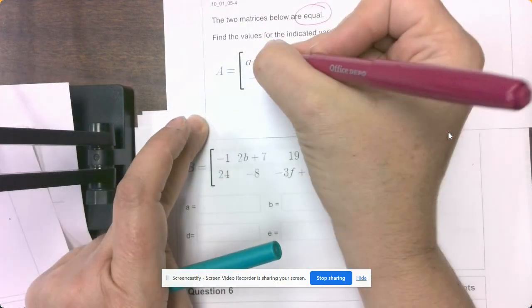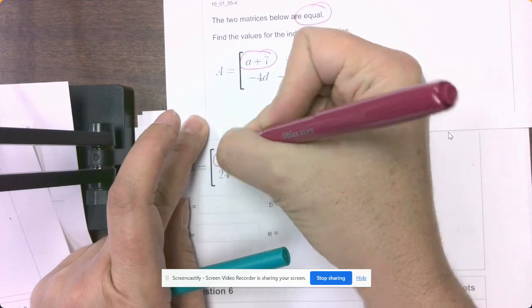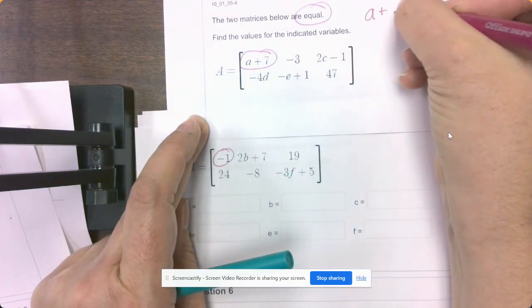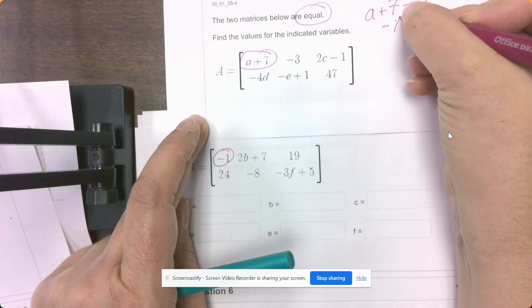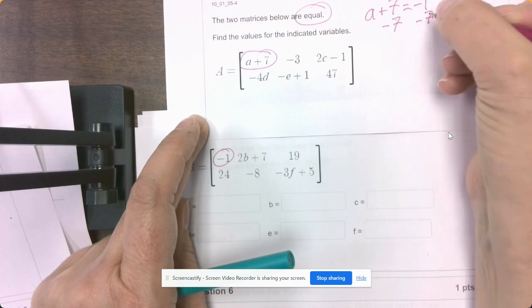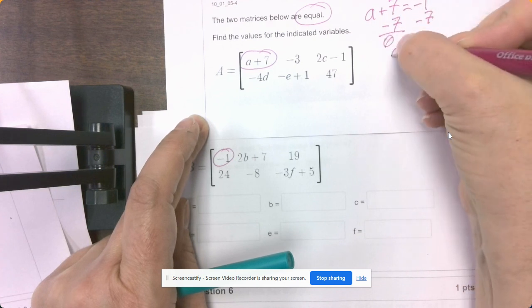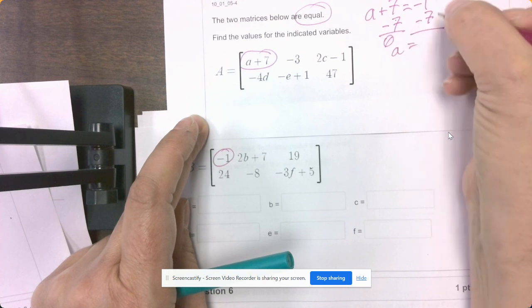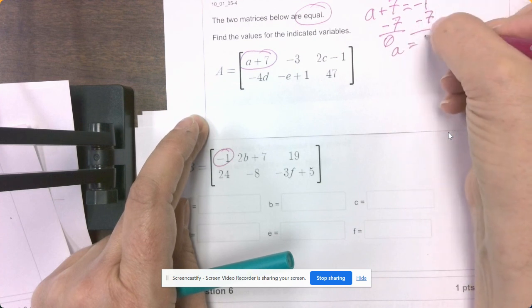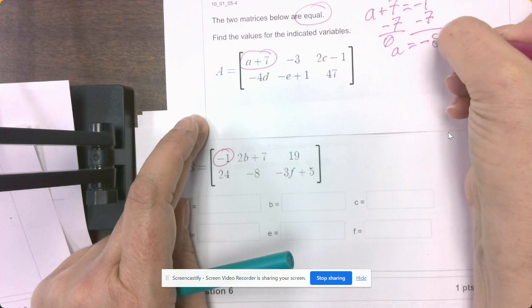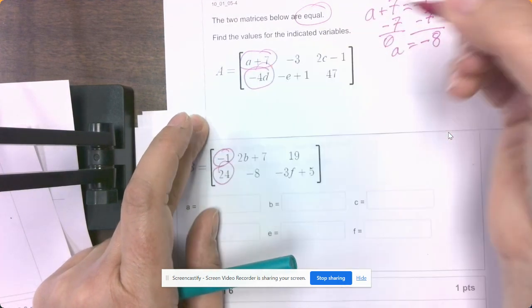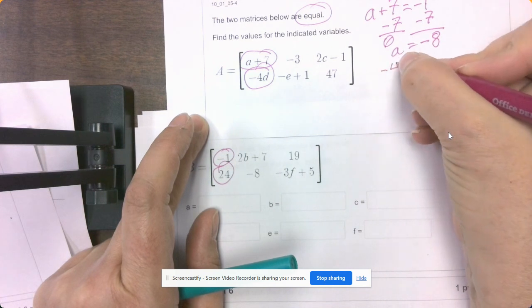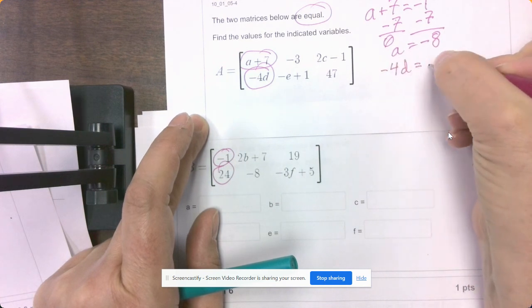So for A, A plus 7 is equal to -1. We're going to undo it, so I'm going to subtract 7 from each side. -1 plus -7 is going to give us -8. Do the same thing for D: -4D is equal to 24.